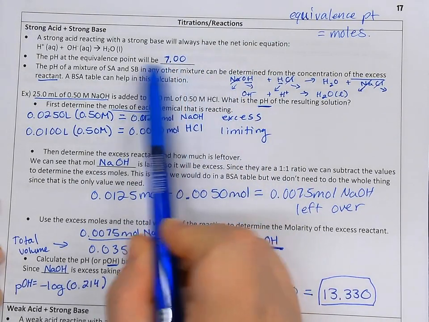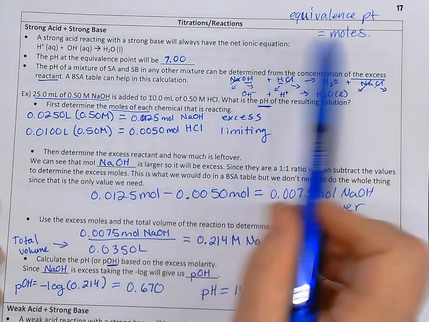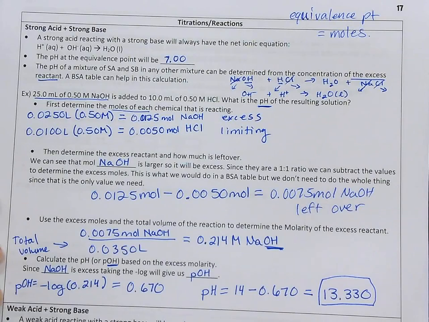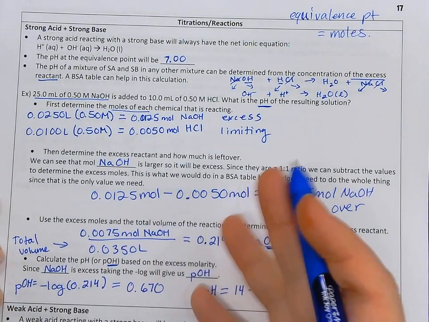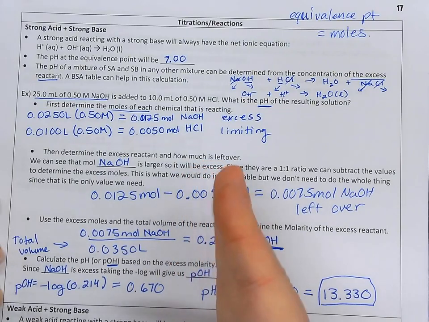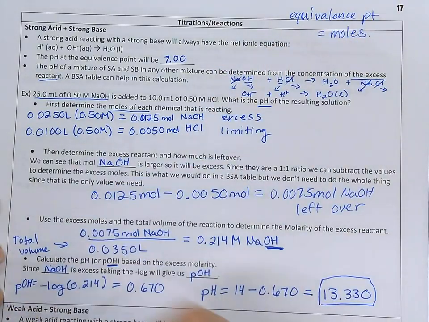The only time it's different is when they're at their equivalence point. When they are equal moles, then we know our pH is 7. Shortcut. Okay, so we could just say it. If we needed to justify our answer, we could just say it is at the equivalence point, they're equal moles of acid and base, therefore the pH is 7.